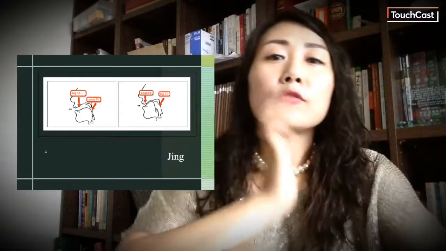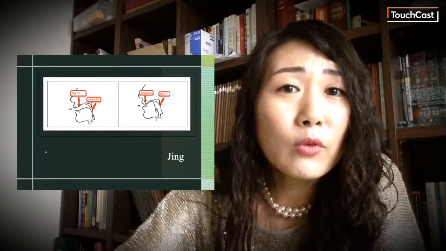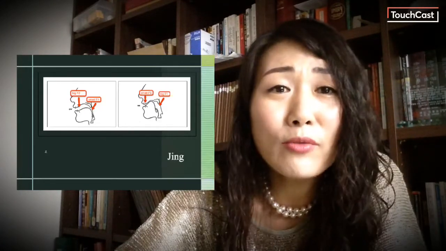Next one is Jing. Jing is an image capture tool, and it's totally free. It's so cool. It lets me insert a text box or arrows on a captured image. I used captured images very often in my instructional videos. Showing images and pictures is very important for visual learners. The images on the slide are an example of how I inserted the text boxes and arrows on a captured image.